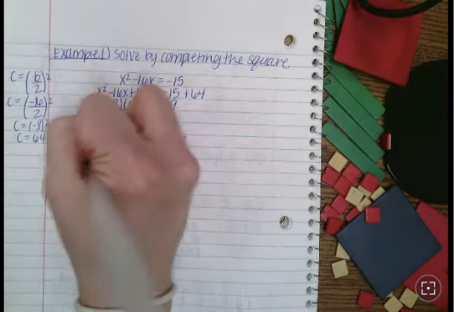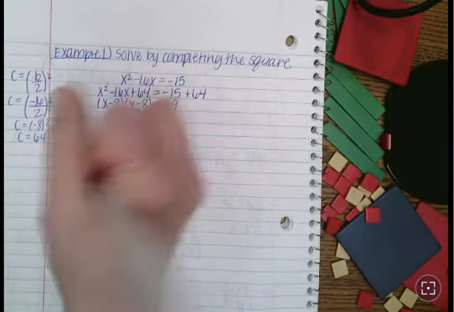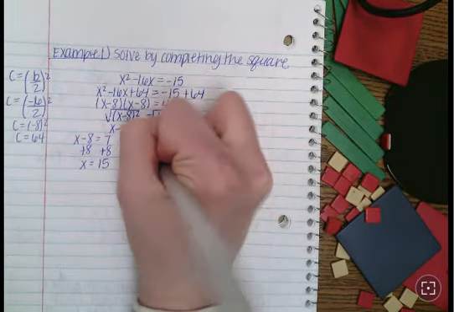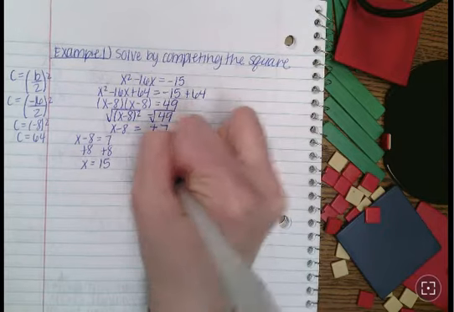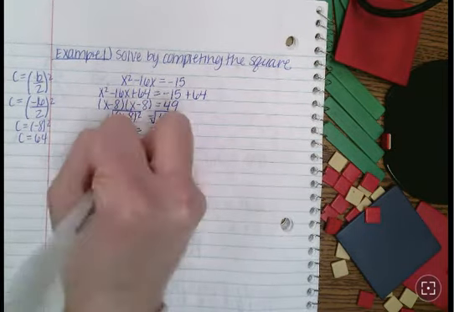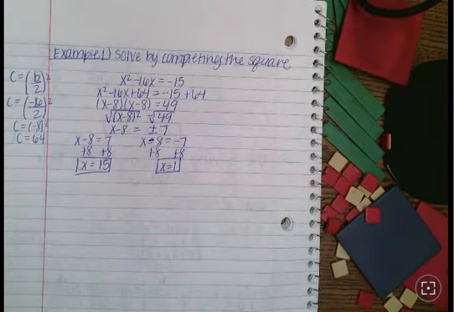And then we solve because it's linear. X plus 8, x plus 8. So x is equal to 15. And then add 8, add 8. So x is equal to 1. And so there are your 2 answers. And you could check those by plugging them back in or using your graphing calculator.